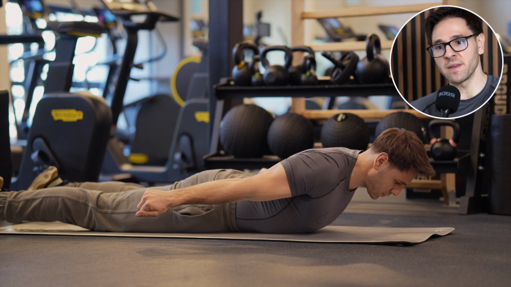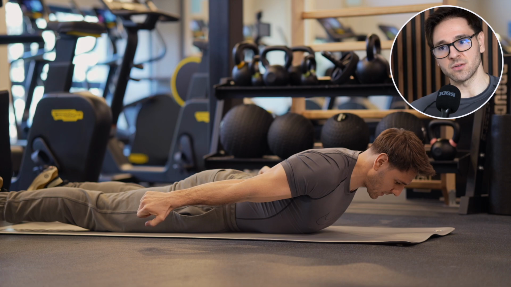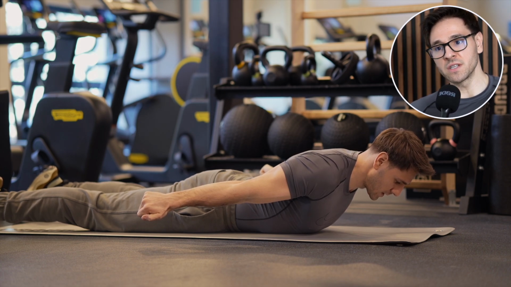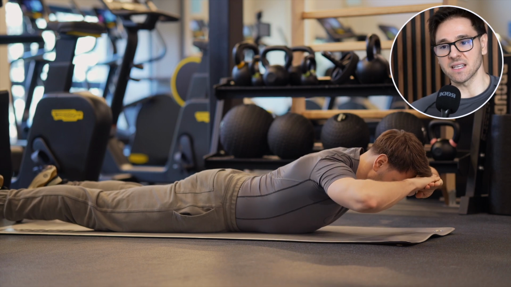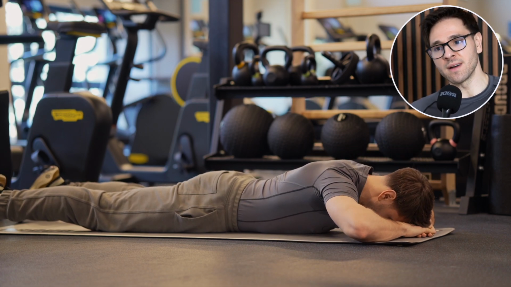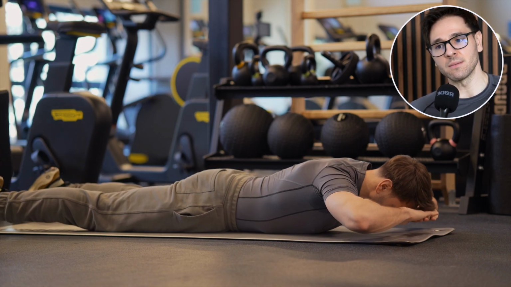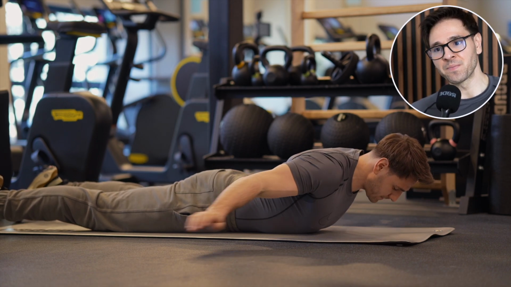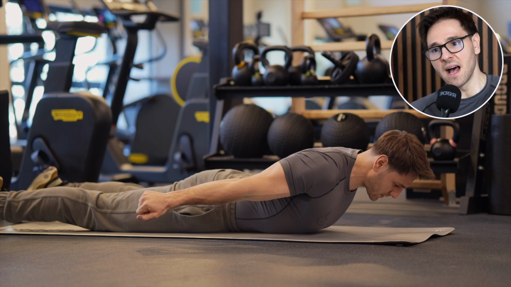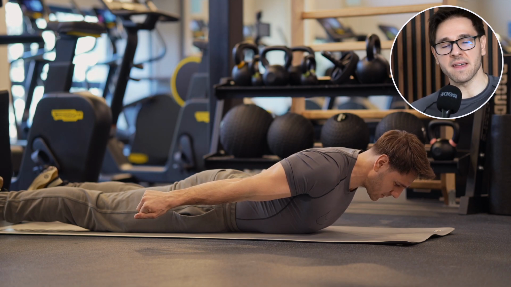Now you saw me come up pretty quickly into the exercise. After that, I'm going to hold this position for 20 seconds. And once I've finished with the 20-second hold, I'm going to lower my body as slowly as possible. I'm not really counting seconds on the way down. I just want to make it as slow as possible. And the moment I touch the ground, I come back up at a very normal speed.